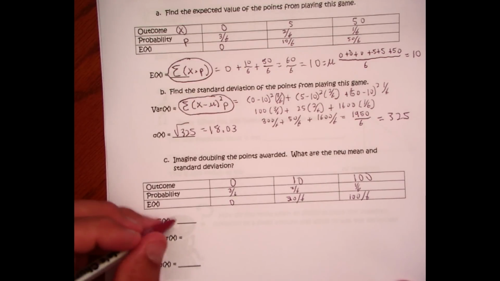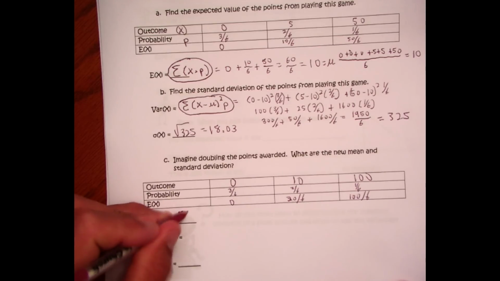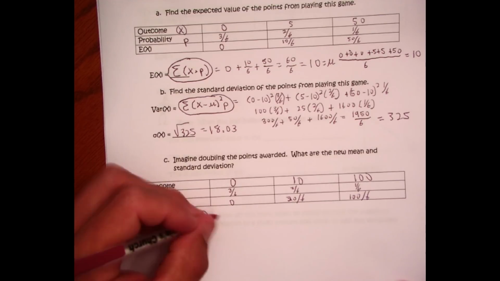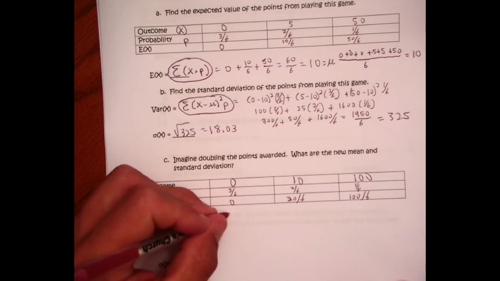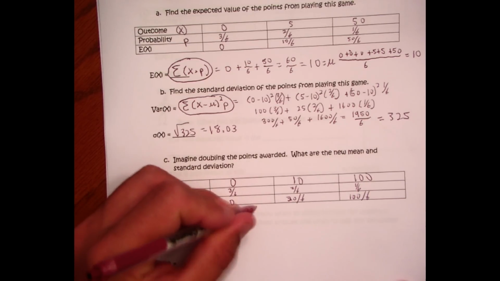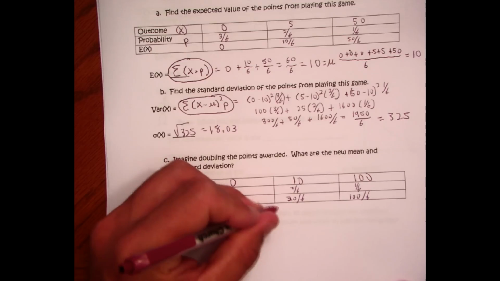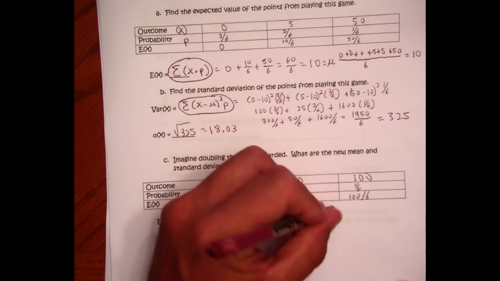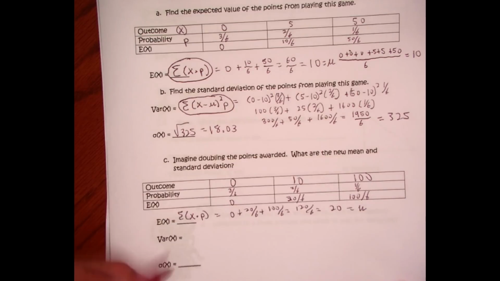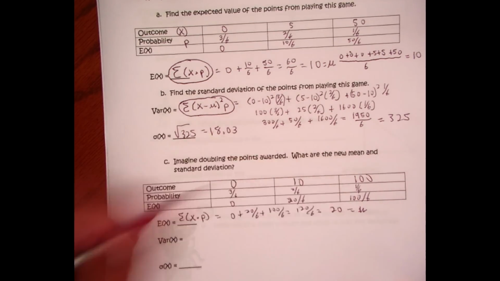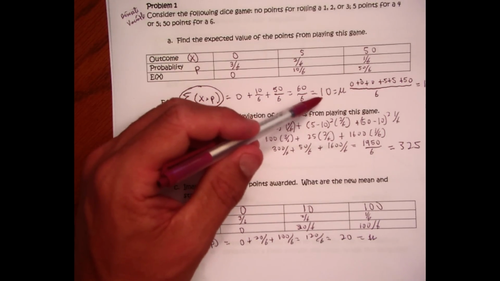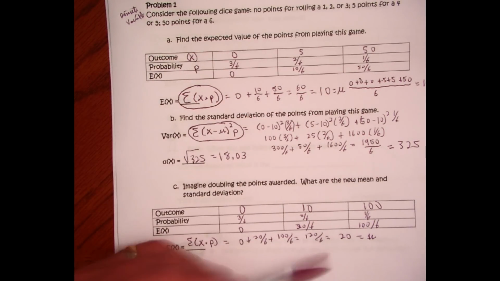To get the expected value, we do the sum of each outcome times its probability. We've already done those, and then we add them. So 0 plus 20/6 plus 100/6 is 120/6, which is 20, which is mu. Well, there's a surprise. The original mu was 10. We doubled the points. The new mu is 20.